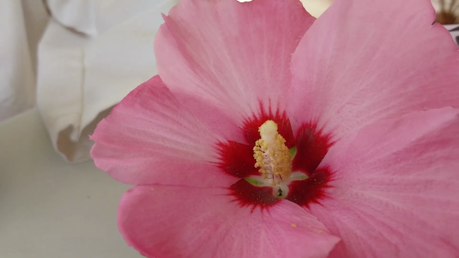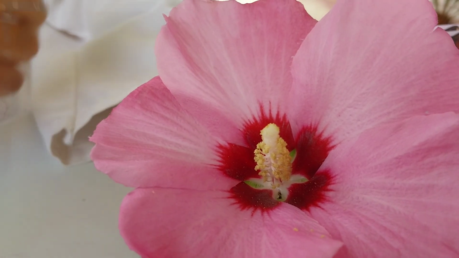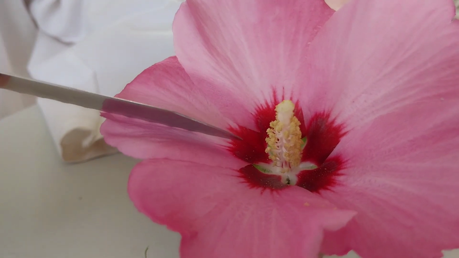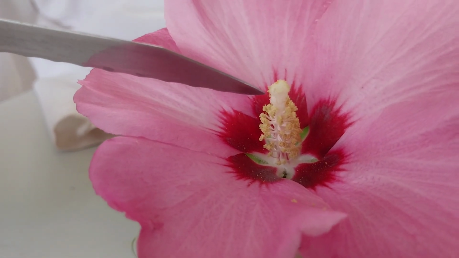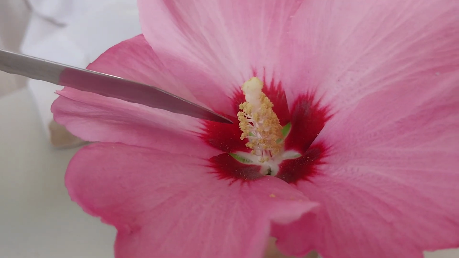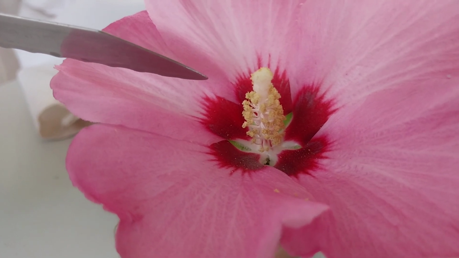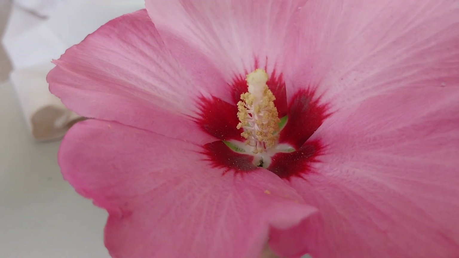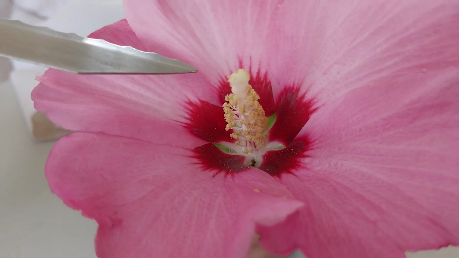The word is androecium, A-N-D-R-O-E-C-I-U-M. And where are they? Each of these little things here. And then the tube in the center, that is, in this case, the female parts. And the female part is called the gynoecium, G-Y-N-O-E-C-I-U-M. Okay, and this top part here is the stigma.